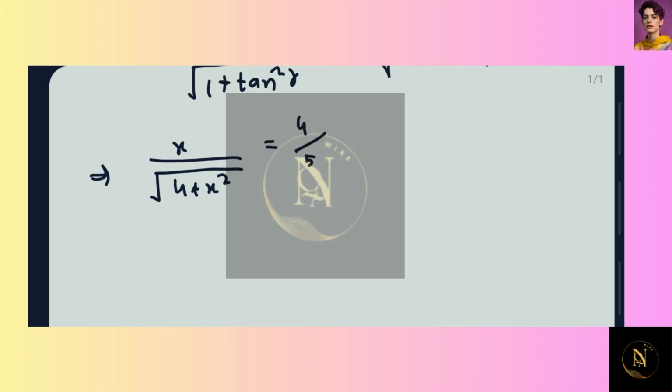We can substitute the value of sin r, which is 4 by 5. So we get x upon square root of 4 plus x squared equals 4 by 5. When we simplify this, we get the value of x as 8 by 3 meters.